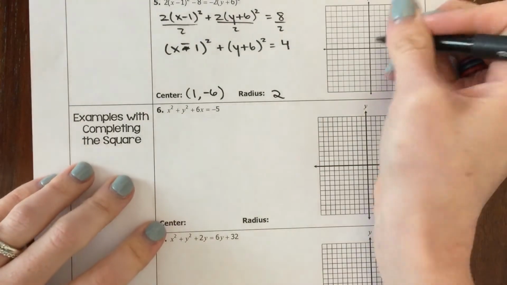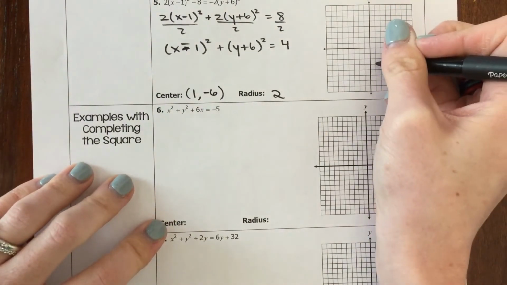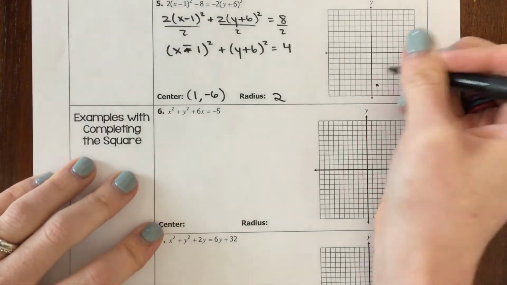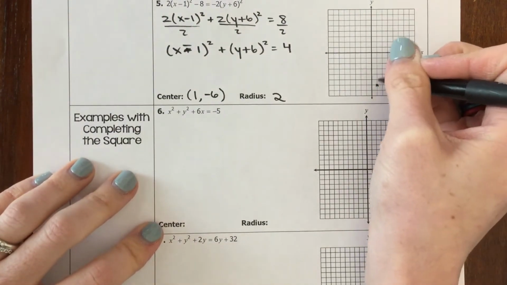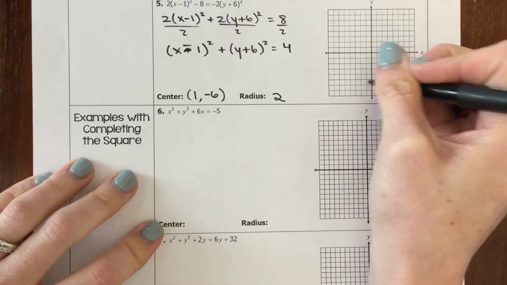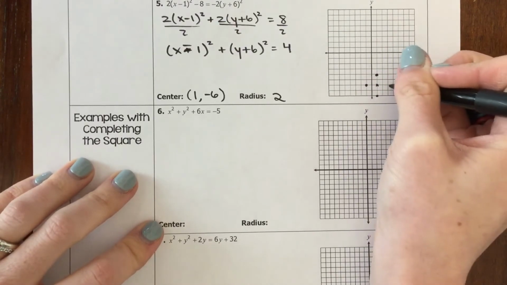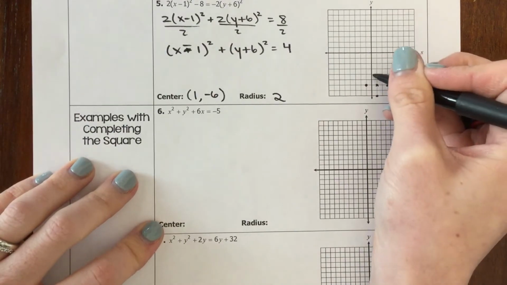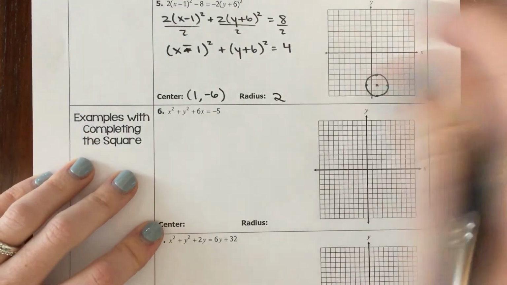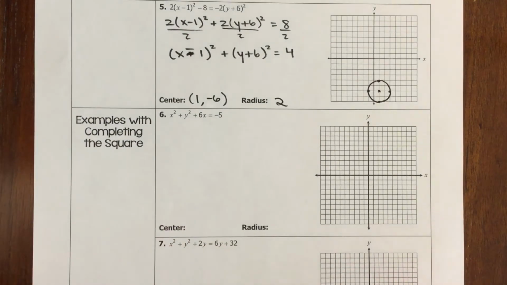So we go to our center, 1 unit to the right and 6 units down. Just mark a little point there. And then for our actual circle, we go 2 units in each direction. So 2 units up, 2 units down, and back to the center, 2 units left, and 2 units right. And then just take those 4 points and connect the dots. Usually the smaller they are, the easier it is to make them look circular.